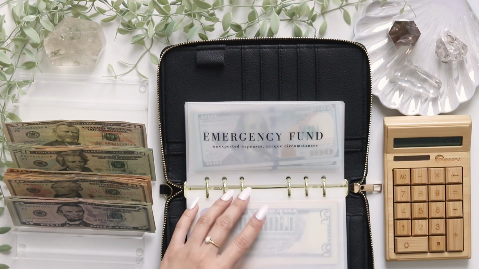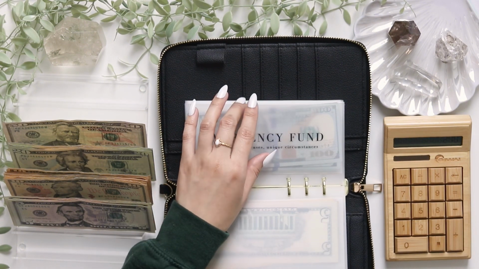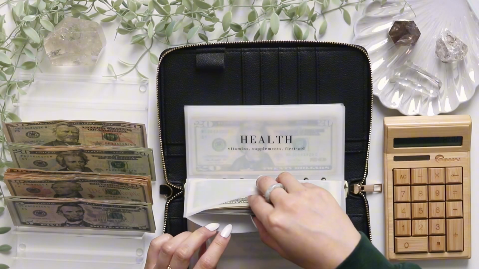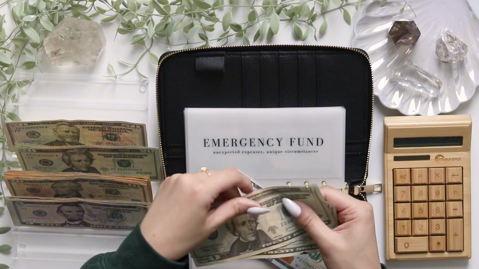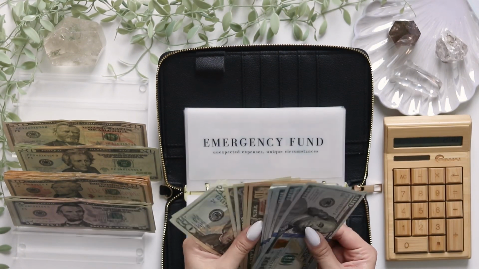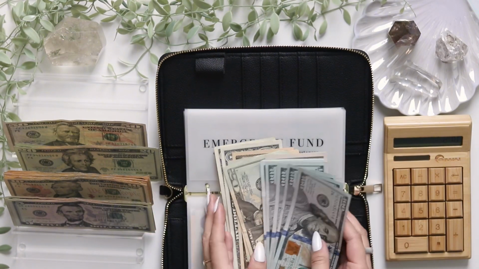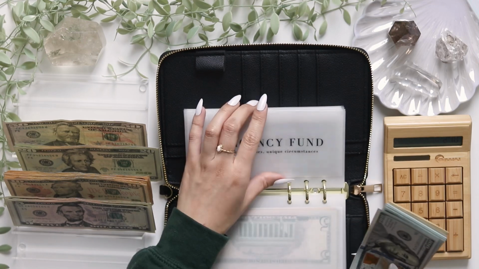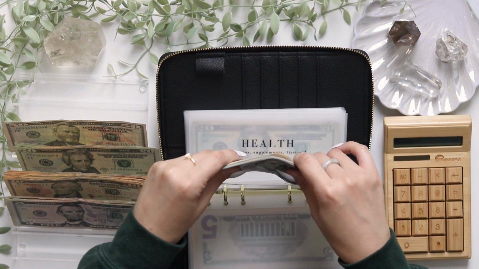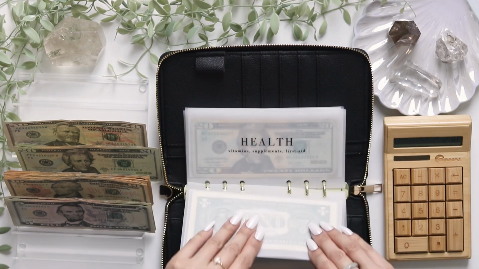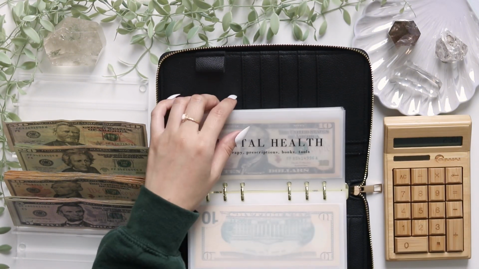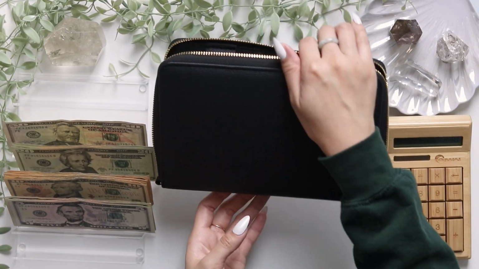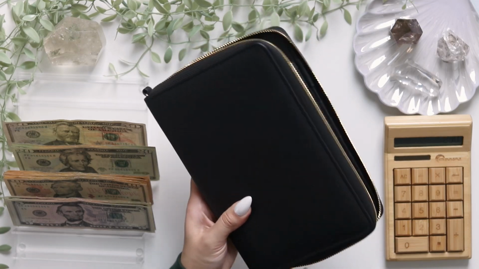And then we are skipping to emergency fund. And this one is getting 40. And that is it for the primary sinking funds binder.